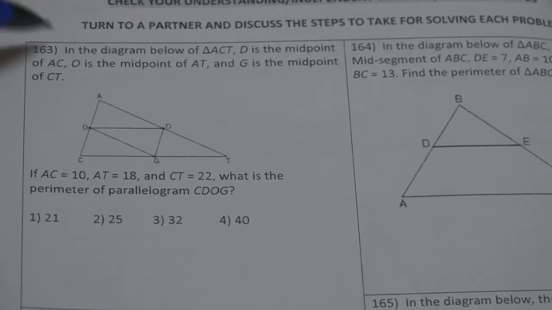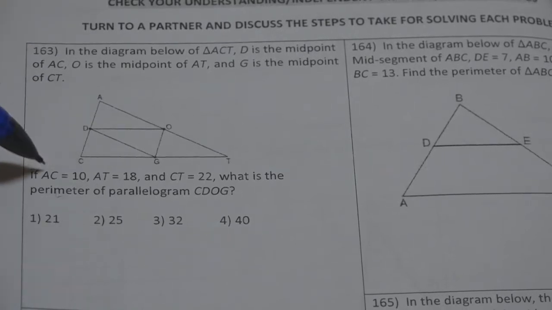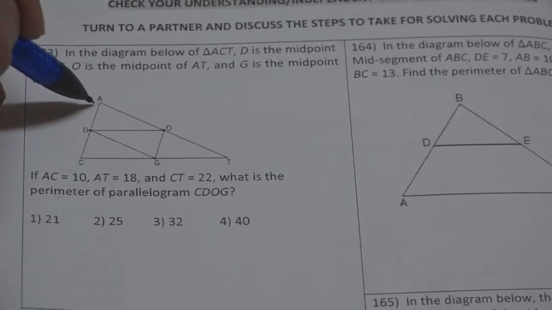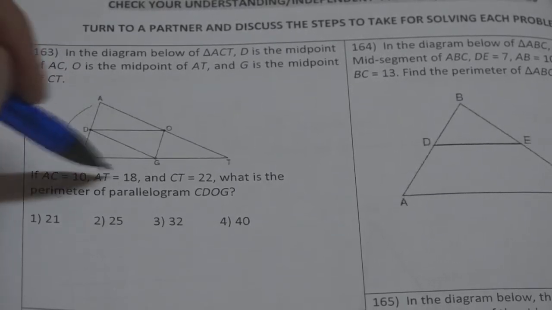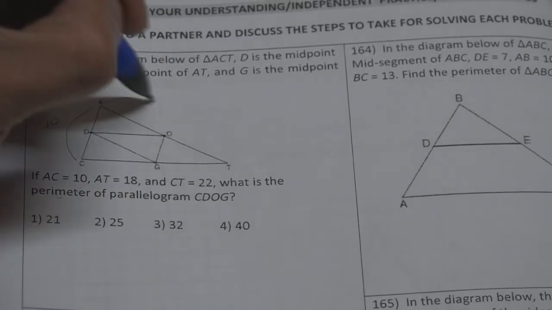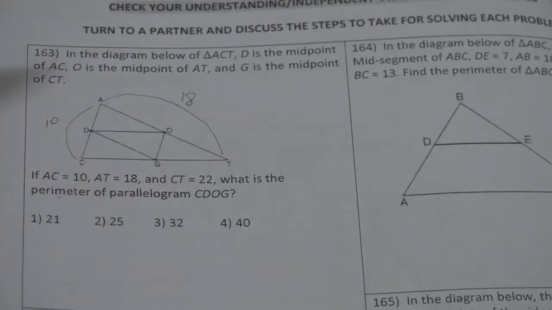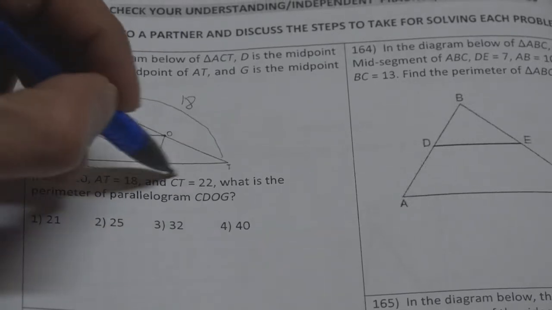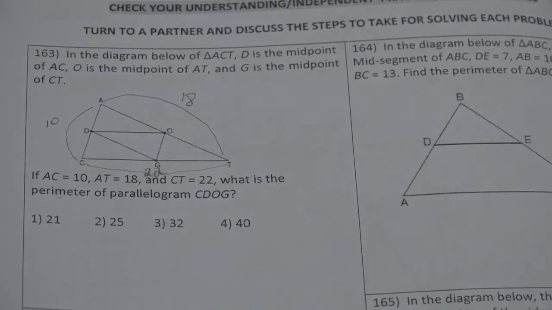In the diagram below, you need to read the problem. Once you read the problem, then this gives you the measures, so we put the measures. AC is 10. So this one right here is 10, so the whole thing is 10. Then AT is 18. Cool. CT is 22. This whole thing is 22. No problem. So what am I to do?